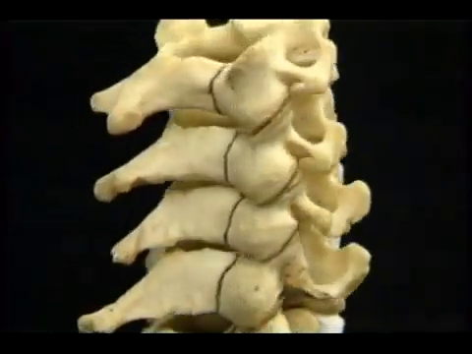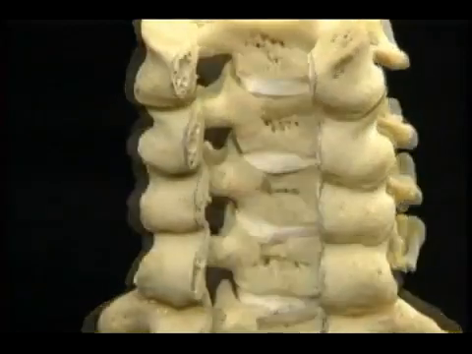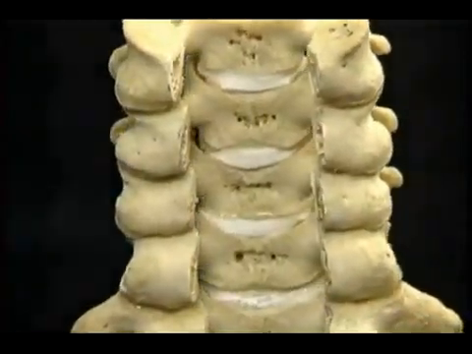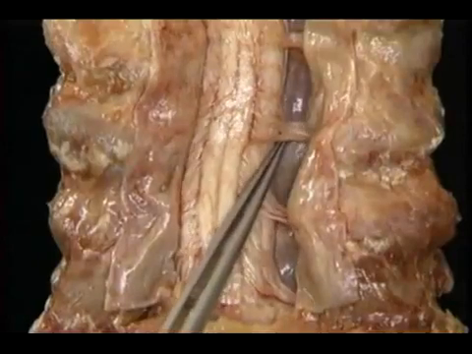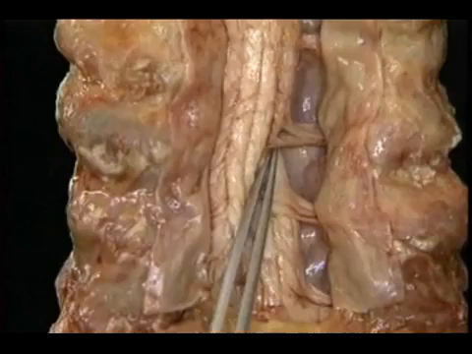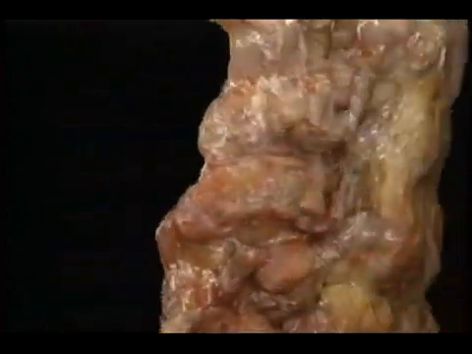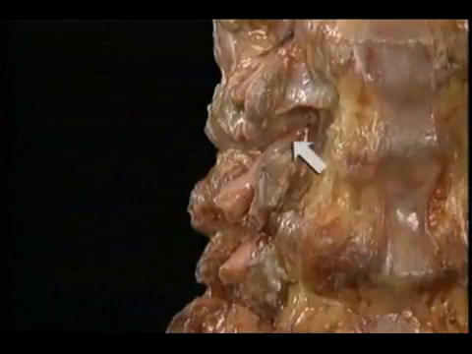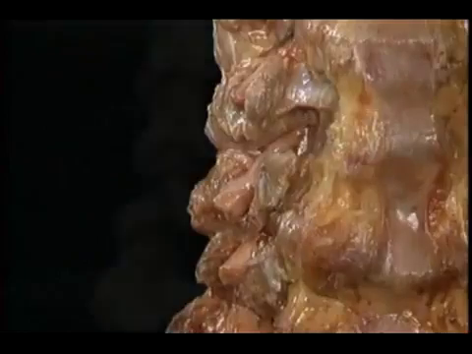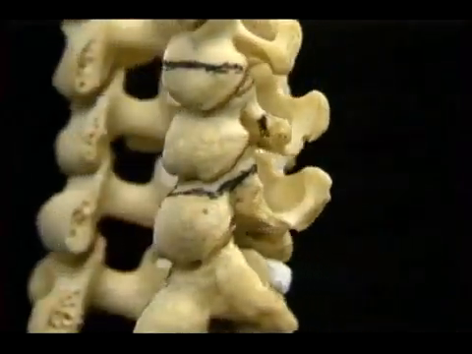Let's follow the course of one spinal nerve as it passes from inside the subarachnoid space to its emergence from the intervertebral foramen. To see this, we'll look at the cervical spine in a dissection in which all the surrounding muscles have been removed and in which the laminae have also been removed, along these lines, as in the previous dissection. Here are the roots of the nerve, leaving the dural sac. Here's the nerve, emerging from the intervertebral foramen. To see the whole course of the nerve, we need to remove this part of the vertebra.